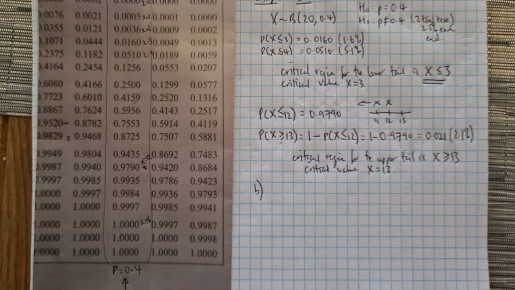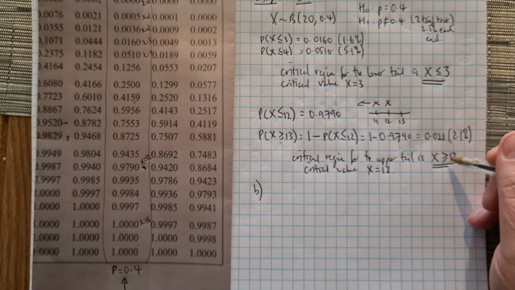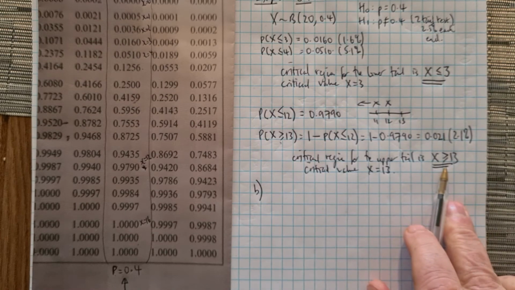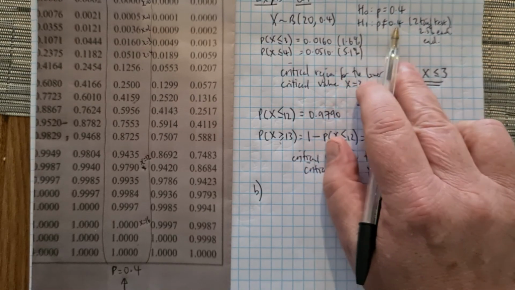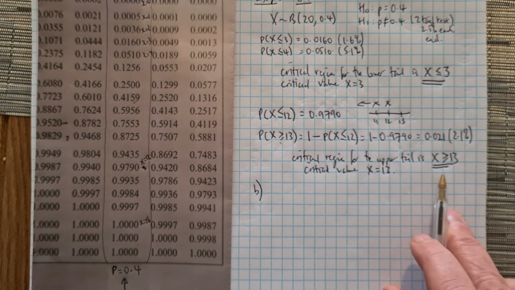So for part B, we've got our critical region is x is less than or equal to 3 and x is greater than or equal to 13. So again, before I go on to part B, what we're saying is in that sample of 20 computers we talked about earlier, if 13 or more develop a fault within 2 years, then there is enough evidence again to suggest that the null hypothesis is actually not correct. Therefore, for the alternate hypothesis, we would take that the probability is actually not equal to 0.4.